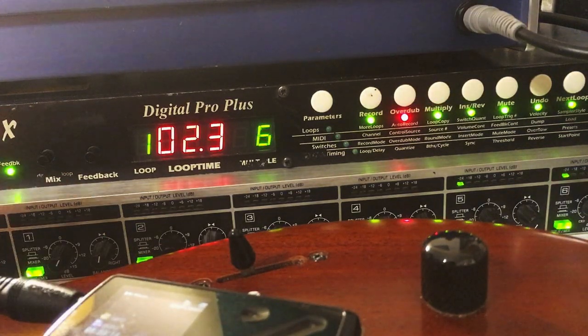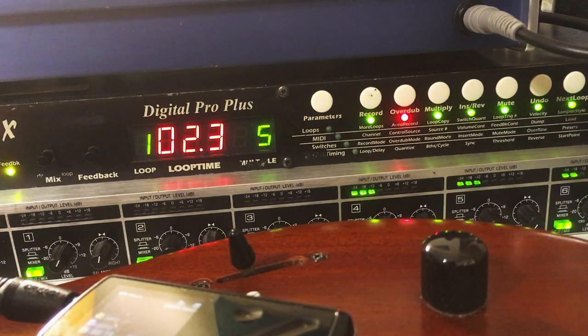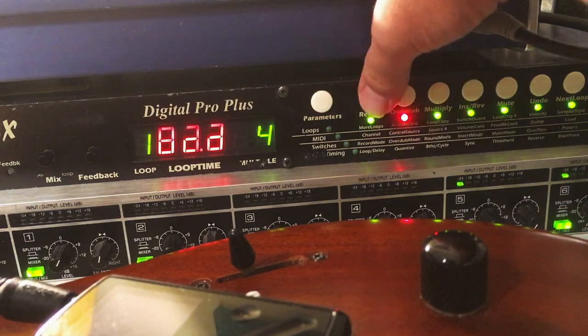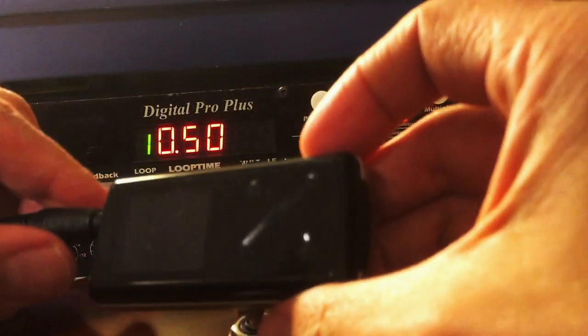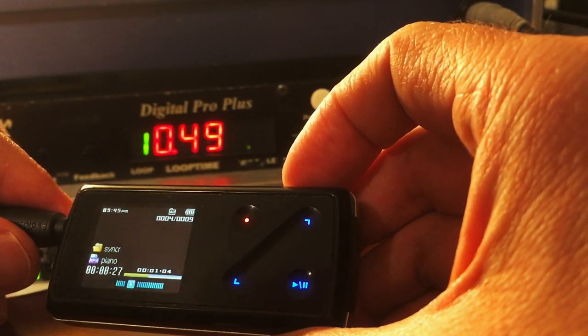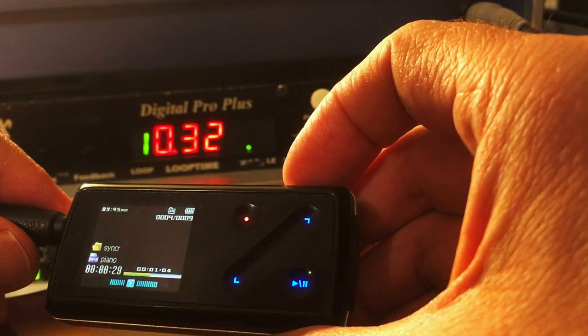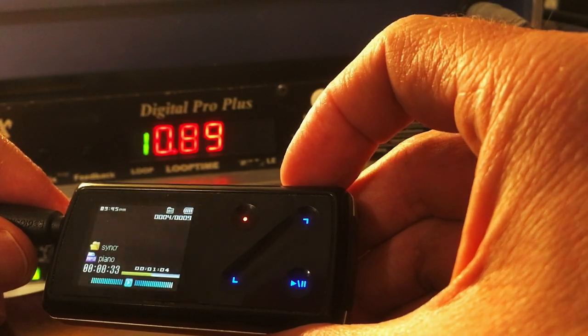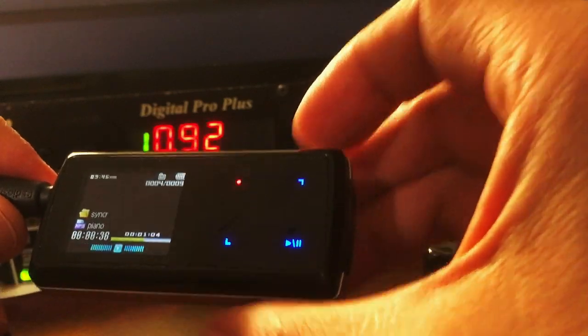Let's try that. Nope. Let's tweak the input level a little more. A little more. Let's try that.